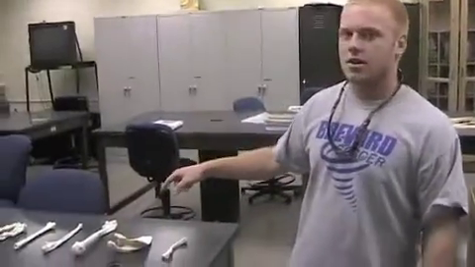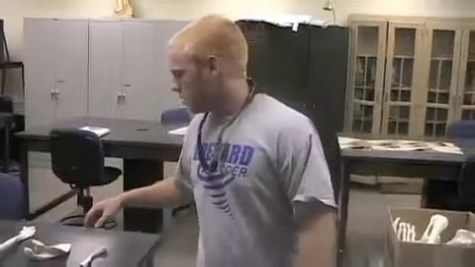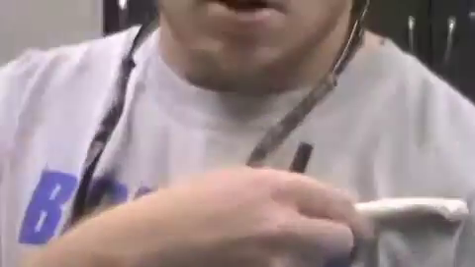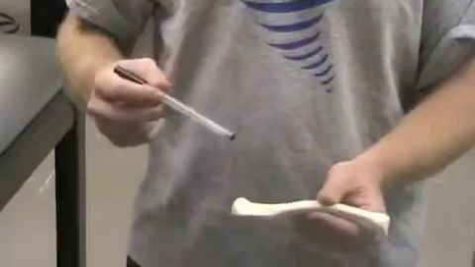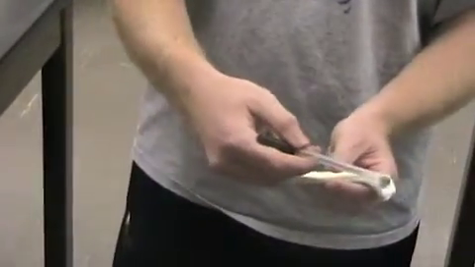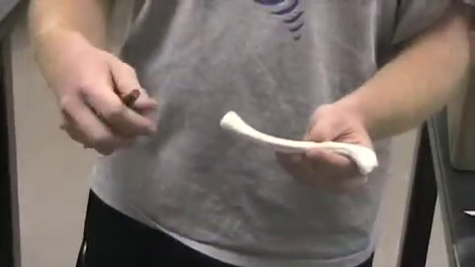And these are the bones that we'll be labeling for our video. First one is the clavicle. This is the left clavicle. This end, also known as a collarbone. This end is lateral. This end is medial. And that's about it for the collarbone.